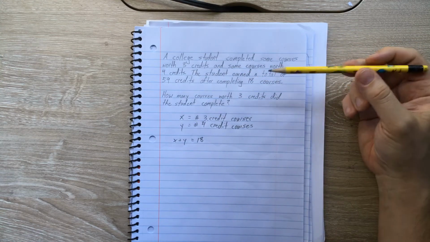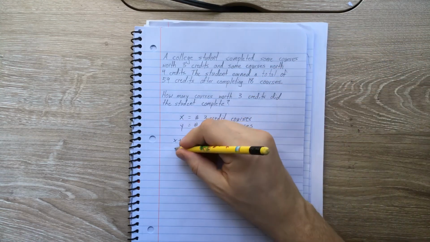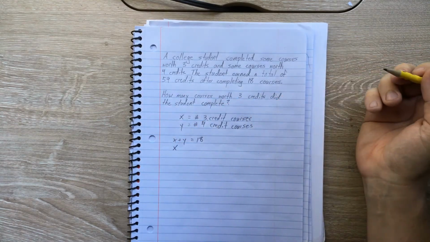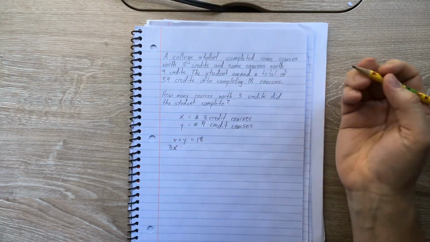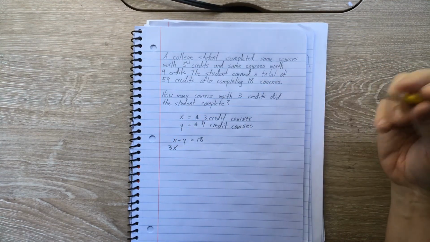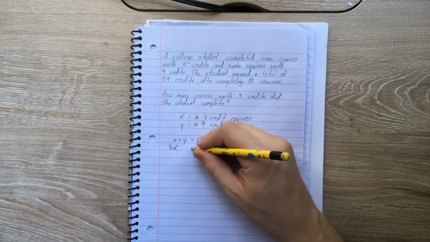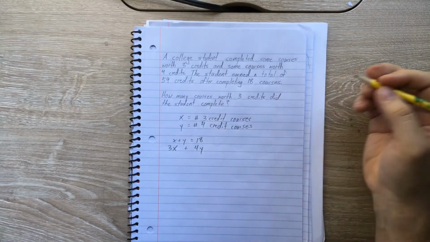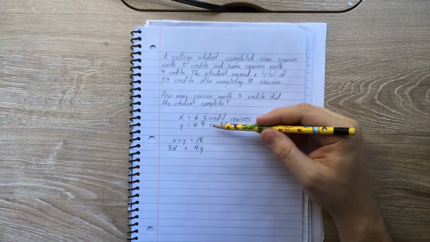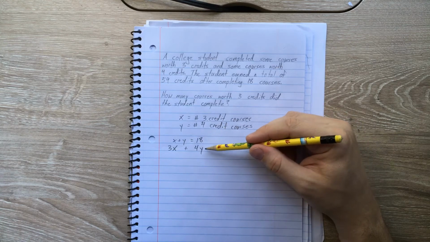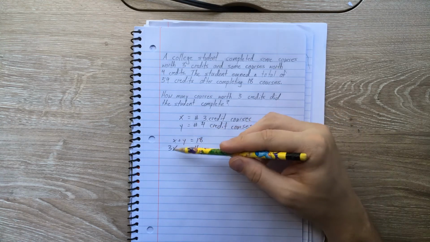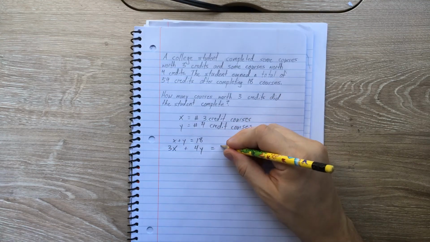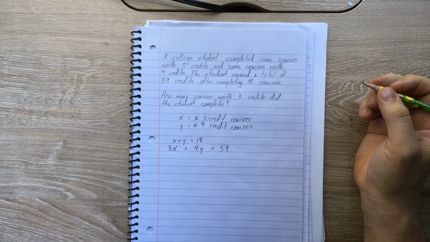But also, if I take X, the number of 3 credit classes, and multiply it by 3, which is how many credits I get per class, and add Y multiplied by 4, because that is 4 credits per class, I should get 59 credits in total.